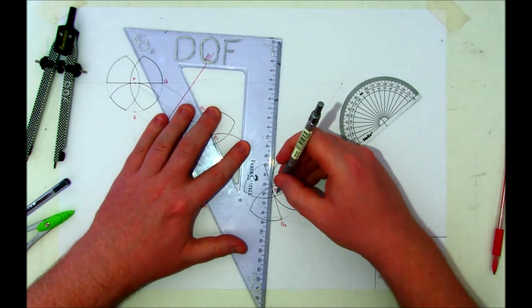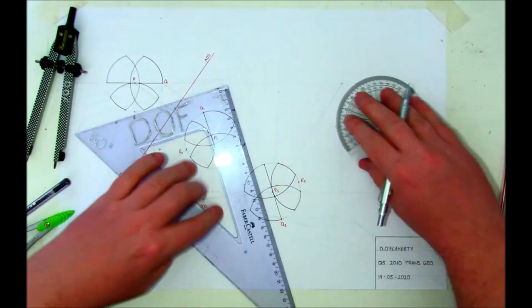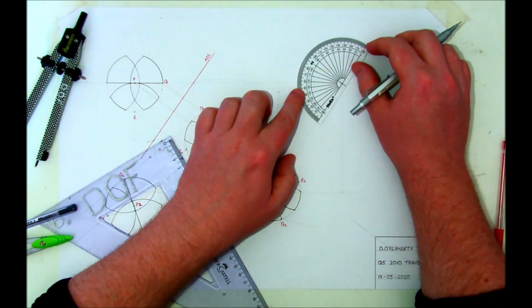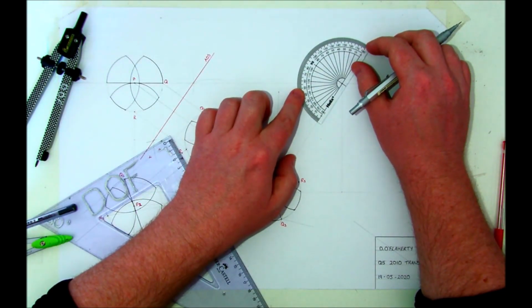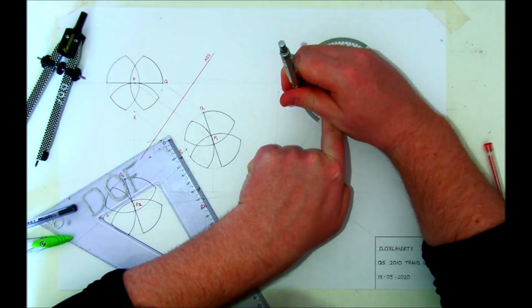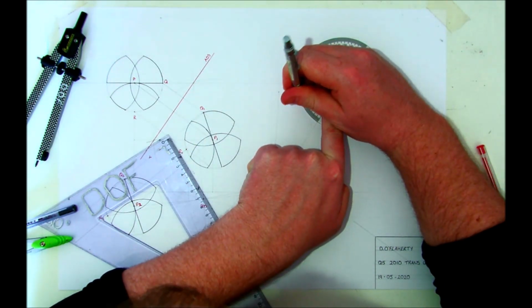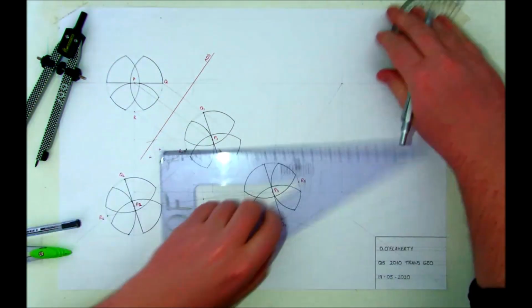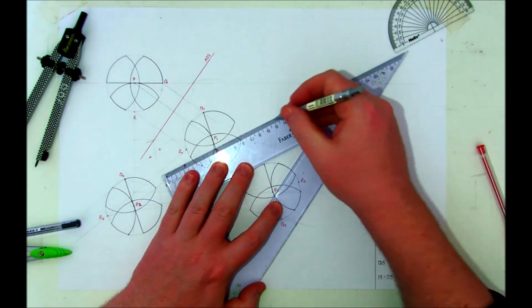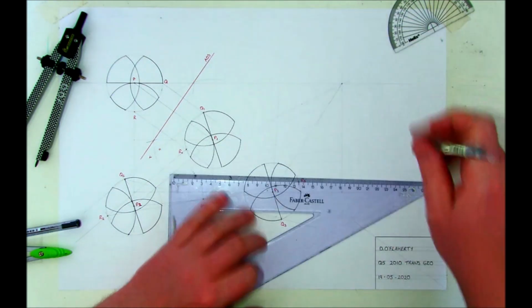So try and be as accurate as I can. Now there's that. Do the same from the other side. Get the rest of that triangle. And 30 degrees there. Okay. Right. I'm not sure that's really, look at that.